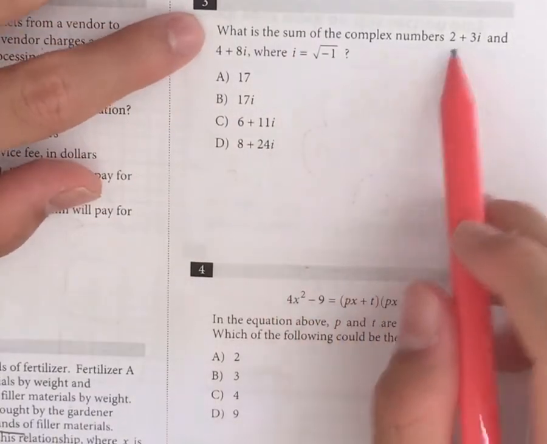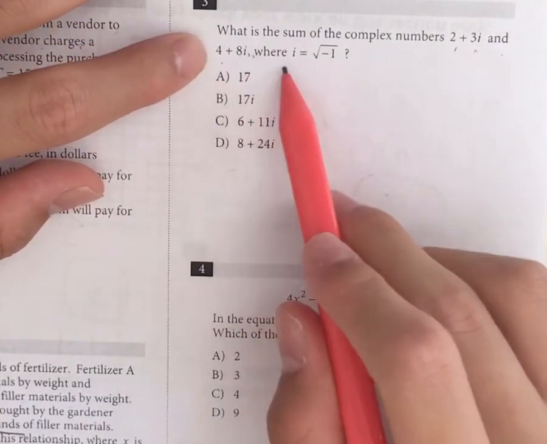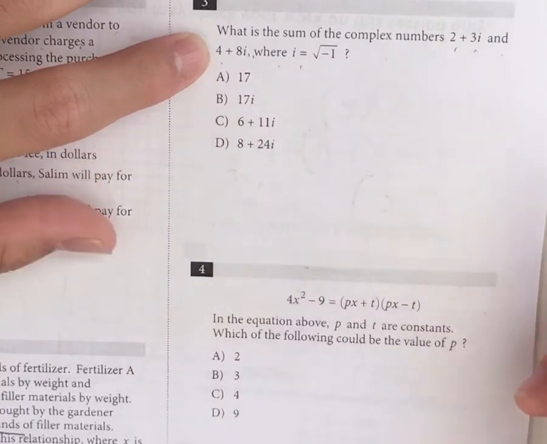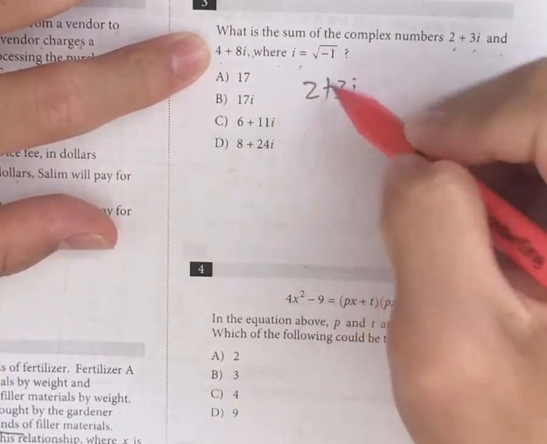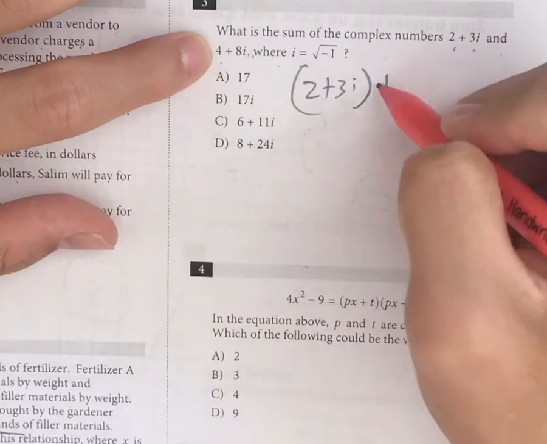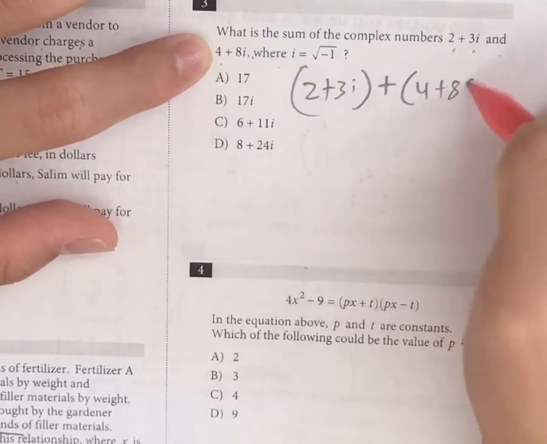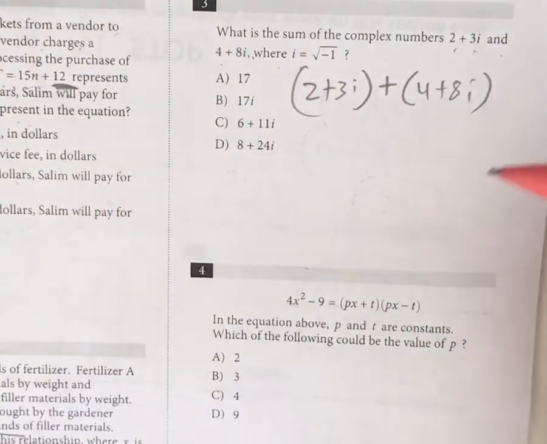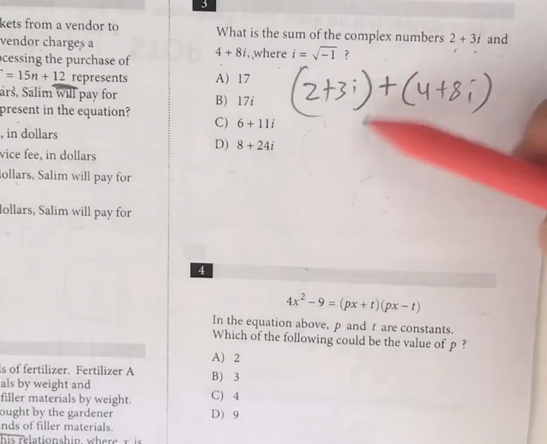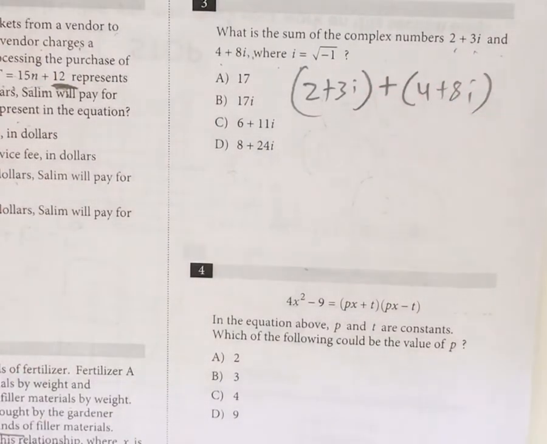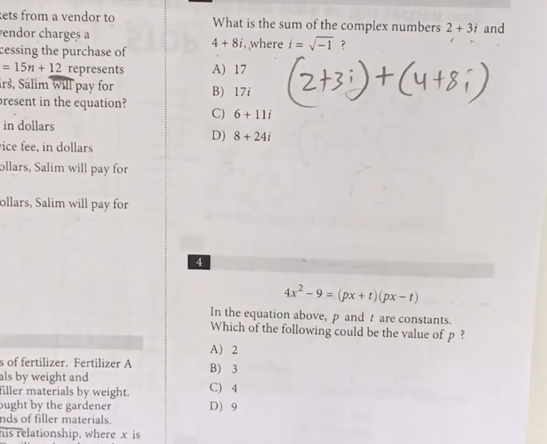What is the sum of the complex numbers 2 plus 3i and 4 plus 8i, where i is equal to the square root of -1? So 2 plus 3i, and it's asking for the sum. So that's plus 4 plus 8i. So you guys know, I've explained this many times, but if i is not squared, it's not cubed, if i is not raised to any power besides 1 or 0, then you just keep i as i. Pretend i is a constant, like x. So when you add x's, you just keep the x.